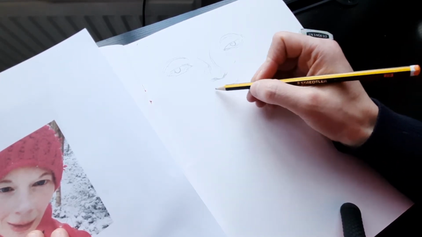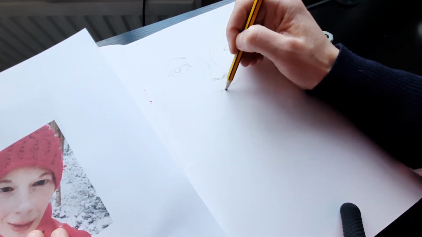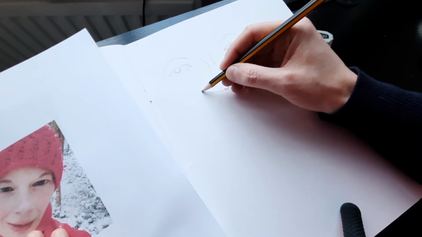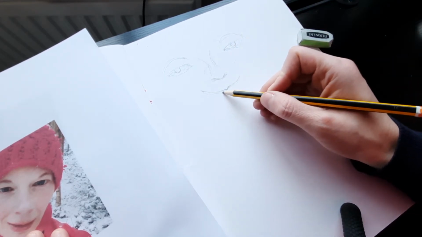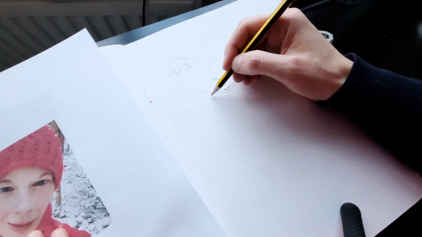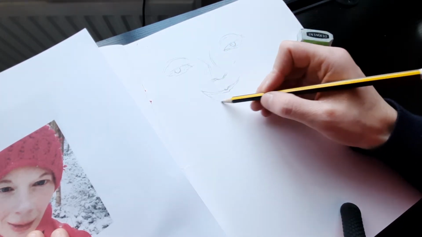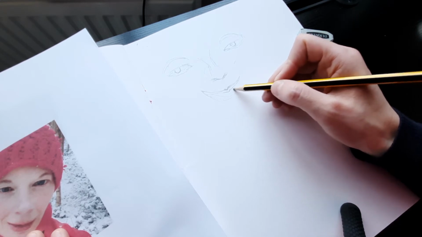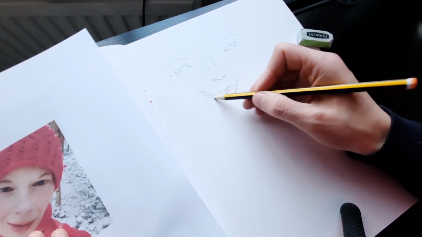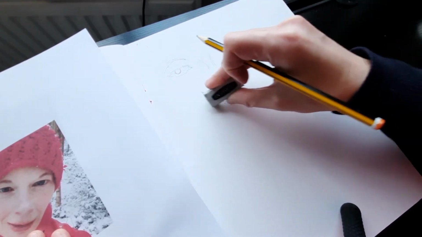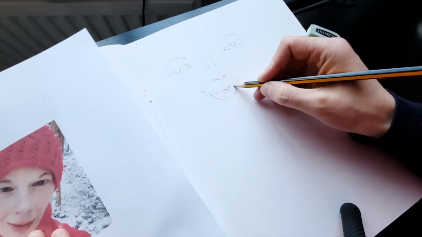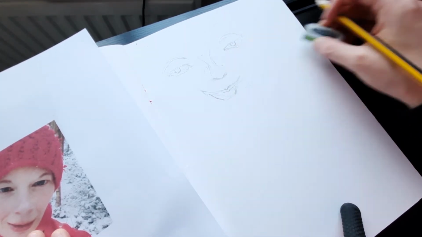So I got quite a pointy smile in this photo, so I'll definitely make that a bit pointier on one side. Now, if you look at the lips on your image, you'll see that the lips are quite pursed.